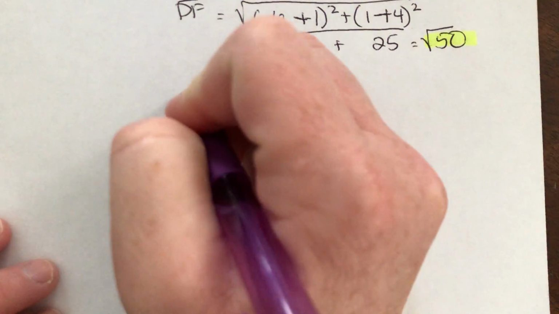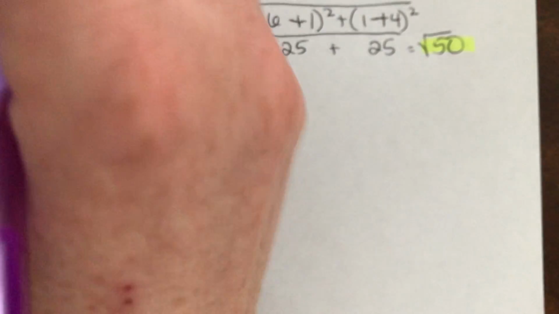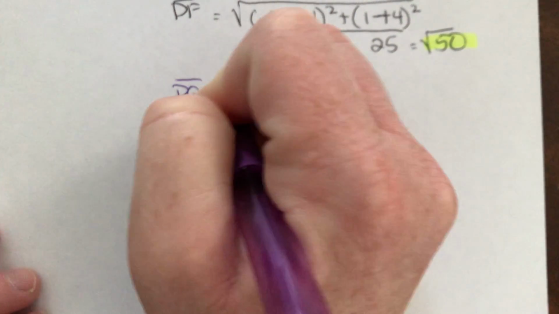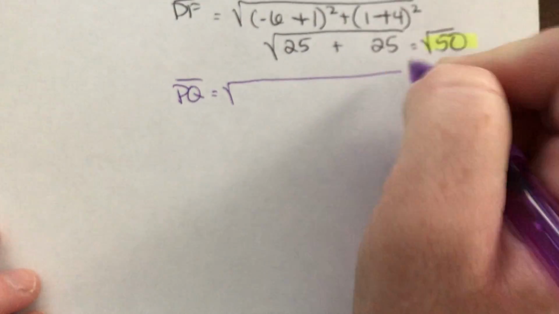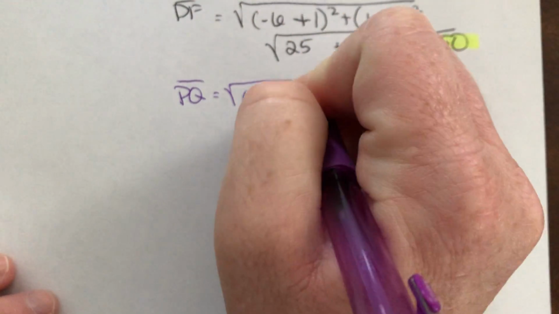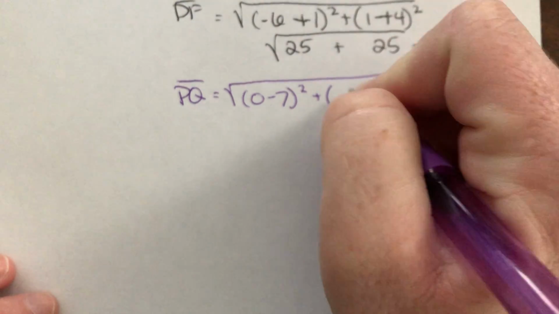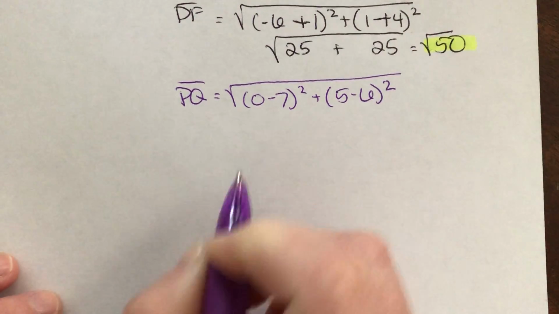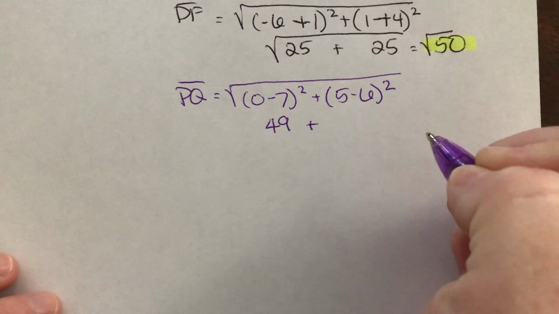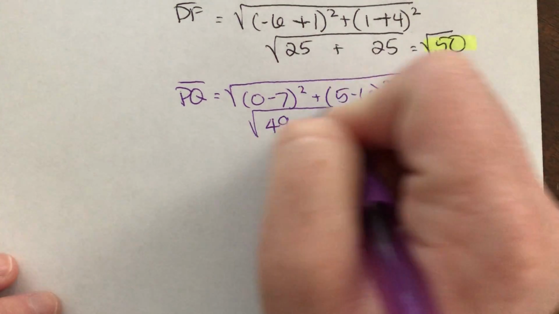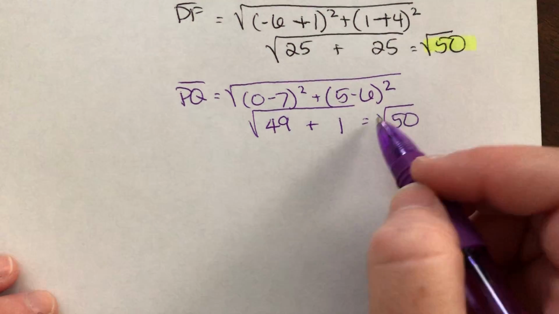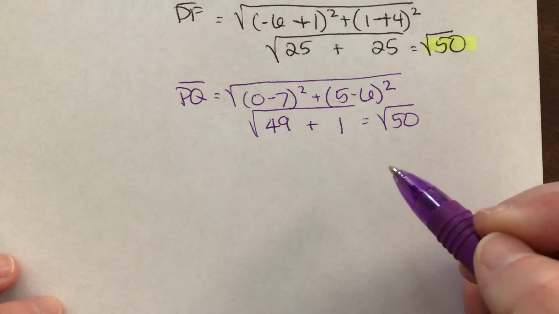All right, so first one, I'm just going to do this quickly. I'm not going to go back and forth to look at the coordinates. Okay, so the side PQ is 0 minus 7 squared plus 5 minus 6 squared. This is negative 7 squared, which is 49. This is negative 1 squared, which is positive 1. And when I add those together, I get square root of 50. So far, it's looking good. I have at least one side that's the same.